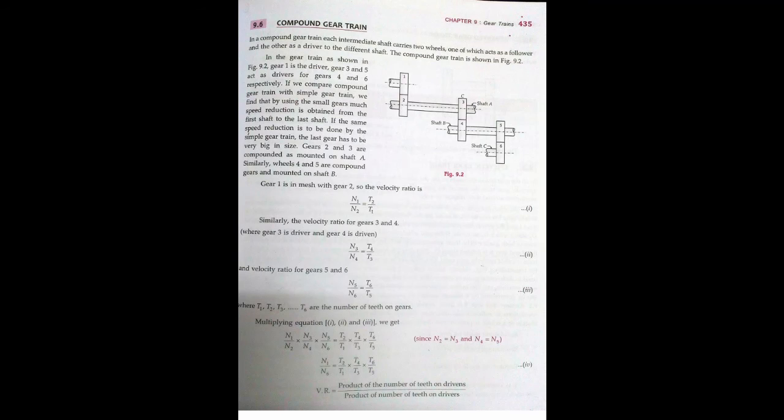We are discussing compound gear train. According to the definition, in a compound gear train, each intermediate shaft carries two wheels, one of which acts as a follower and the other as a driver to the different shafts. The figure shows a compound gear train.